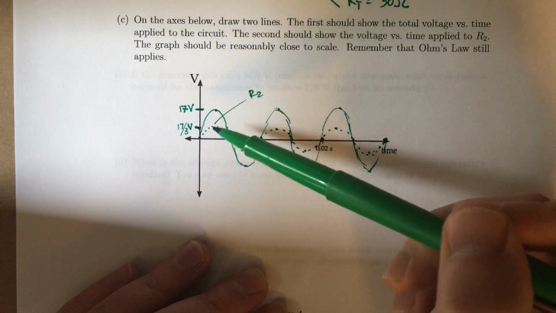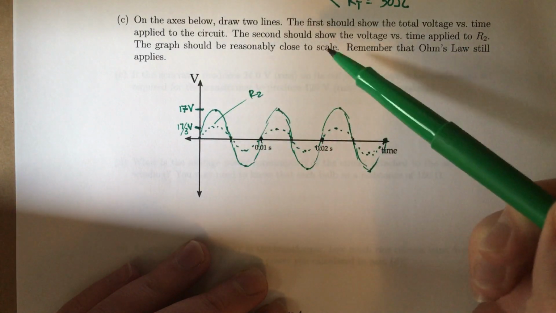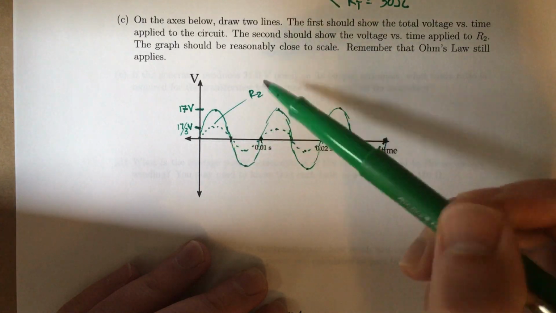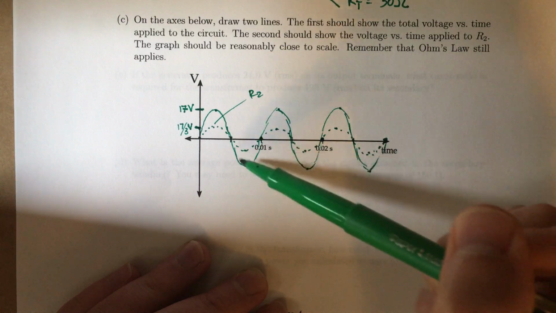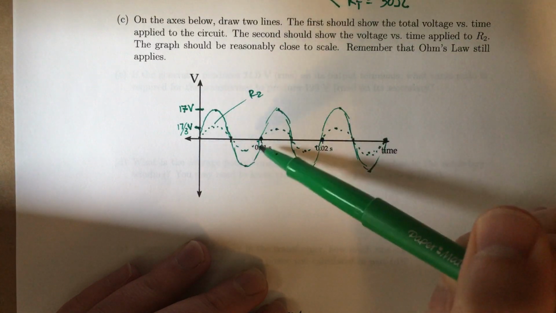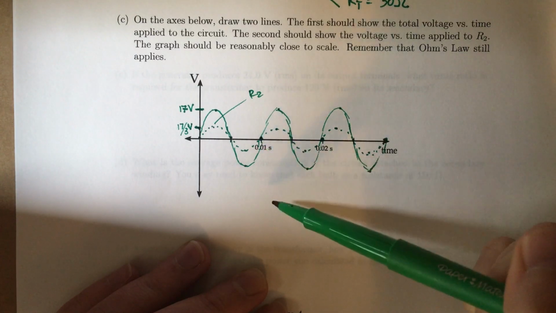I'll be looking for some indication that you understand what the peak values are here, so like this to-scale business, and also in the x-axis that you're using the frequency properly to show me that one wave, one cycle, occurs in between 0 and 0.01 seconds, for instance.